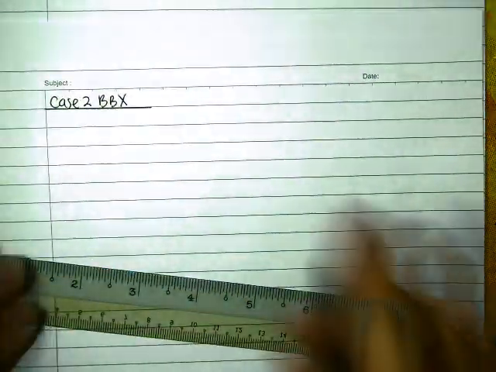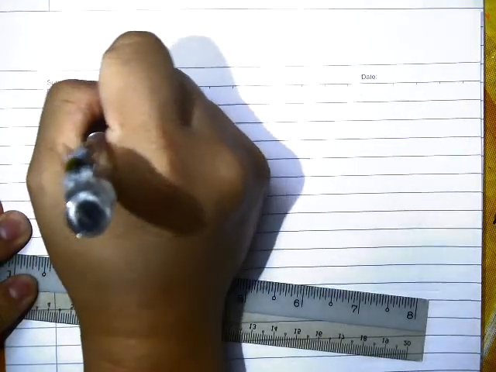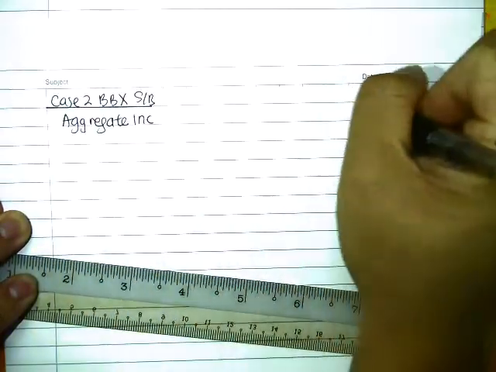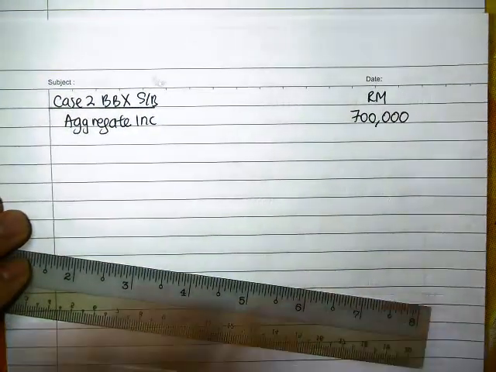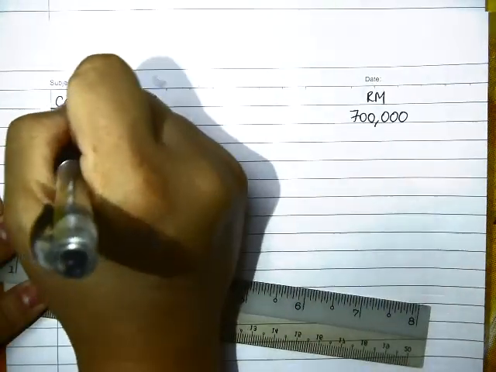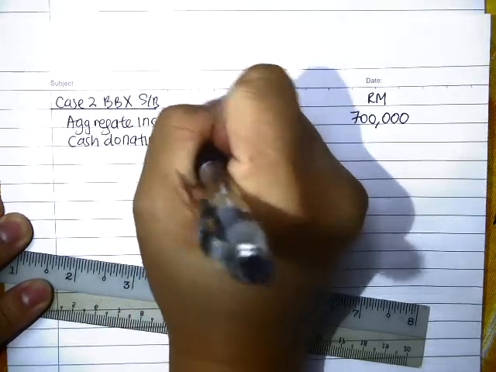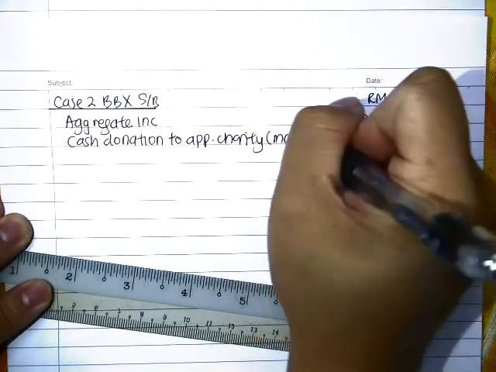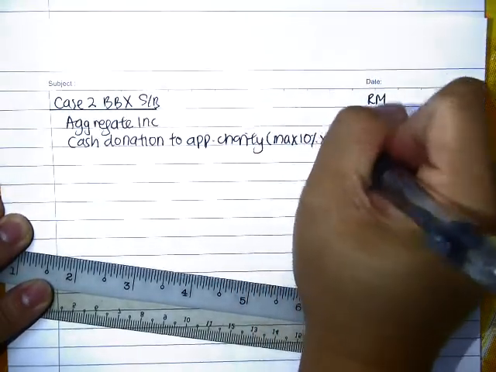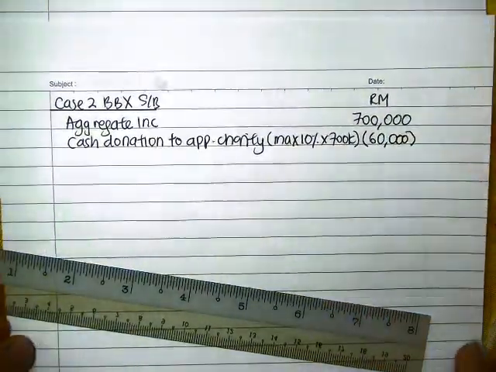But this time we're giving you a company. Alright, see, the aggregate income is 700,000. Now cash donation to the approved charity, maximum 10% of 700. Now the donation is just 60, so no problem.